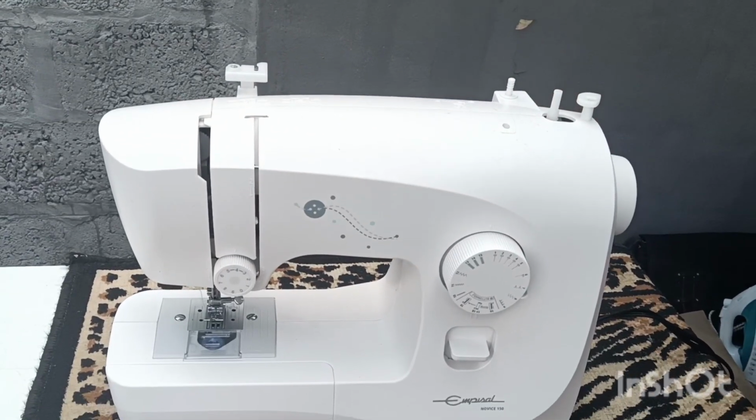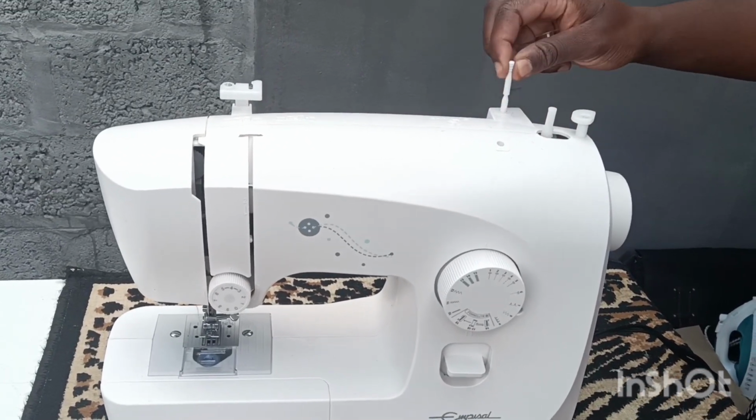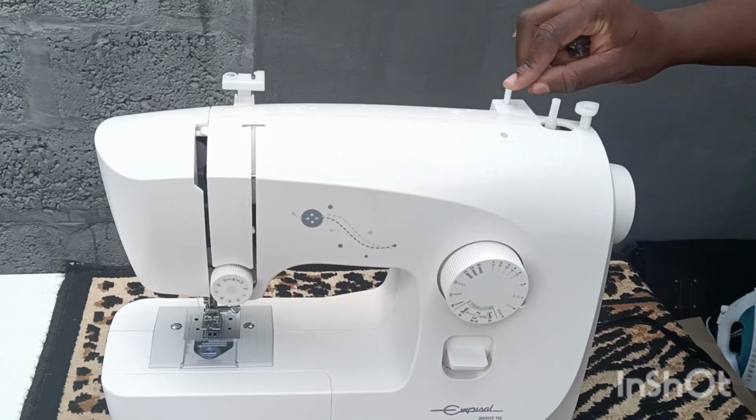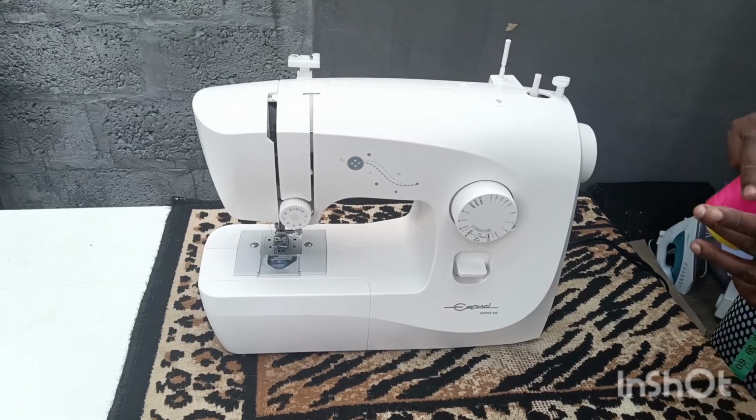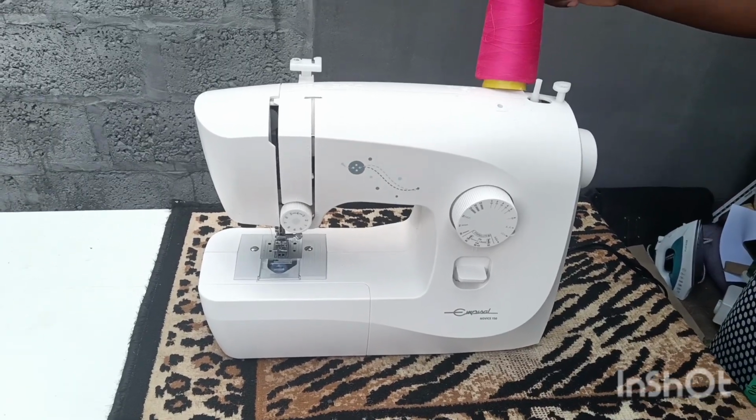So this is a spool. This is where you put your thread right here. You put your thread when sewing and also when winding the bobbin. So this is the thread.